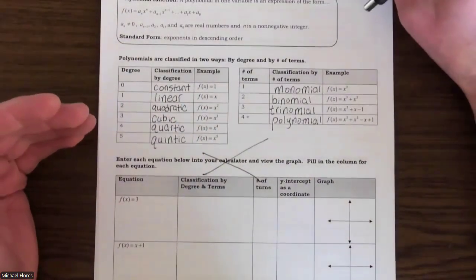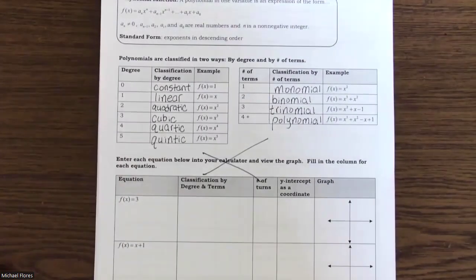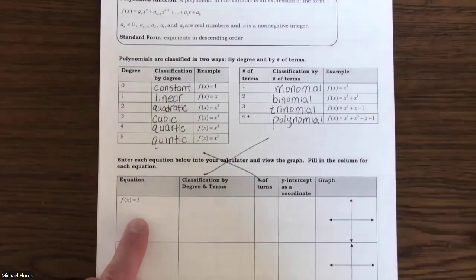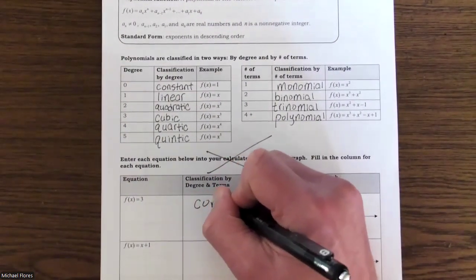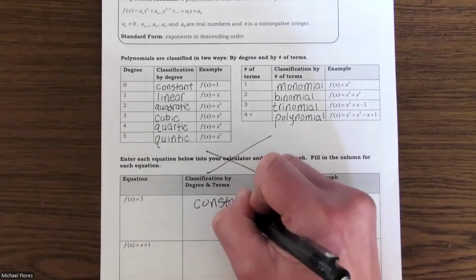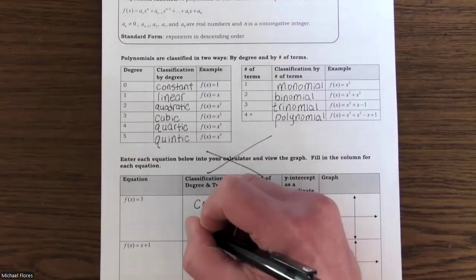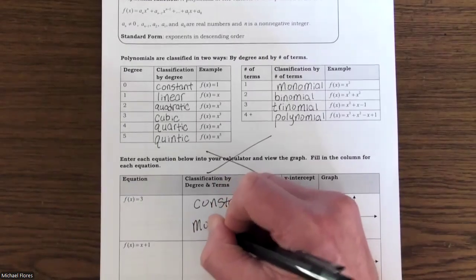Well, it's giving you this chart on how to identify what type of degree we are dealing with and classifying it by the number of terms. If we don't see an x value here, then that's going to be a constant. So this must be a constant. And there's only one term, so it's a monomial.